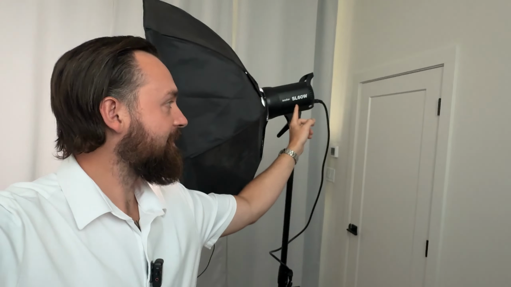So this is what's called a Godox SL60W. I bought this about 5 years ago for about $200, and I've literally never changed my light. It's been a staple. It works great. It's not very expensive, and it looks amazing.